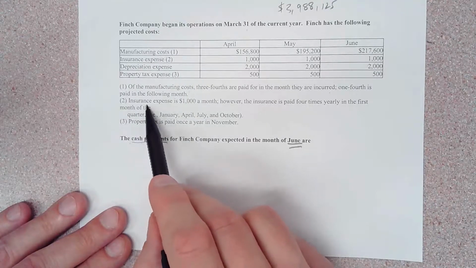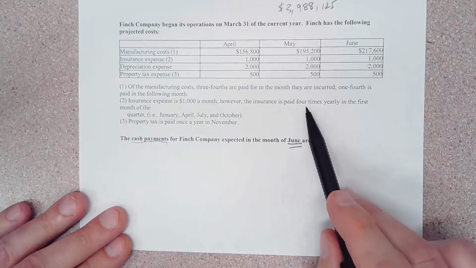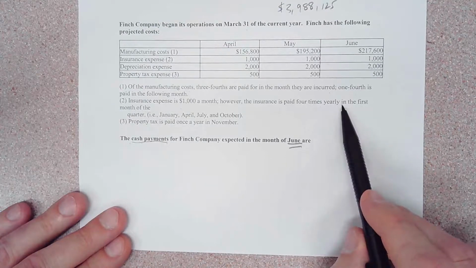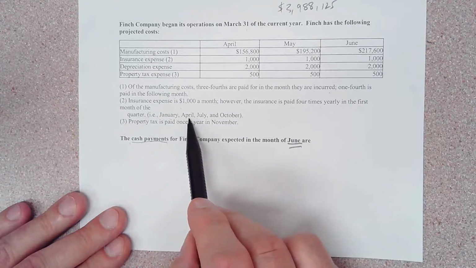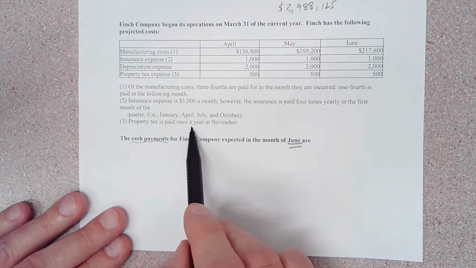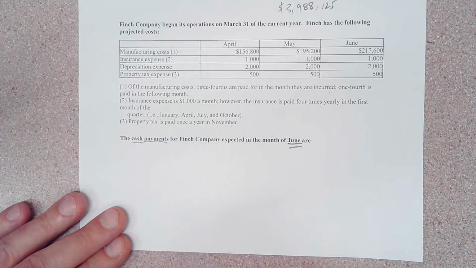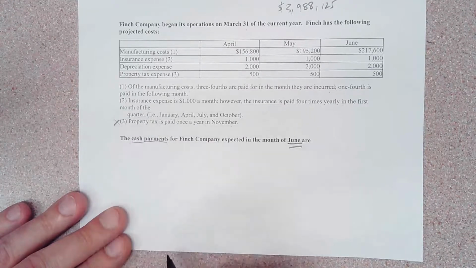What else? Insurance expense is $1,000 a month. However, insurance is paid 4 times yearly in the first month of the quarter. Example, January, April, July, and October. And property tax is paid once a year in November. Okay, well, they actually made this really, really easy for us because we don't have to worry about the property tax. We don't have to account for that whatsoever.